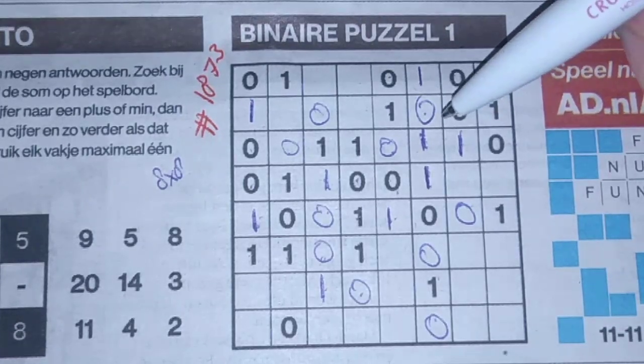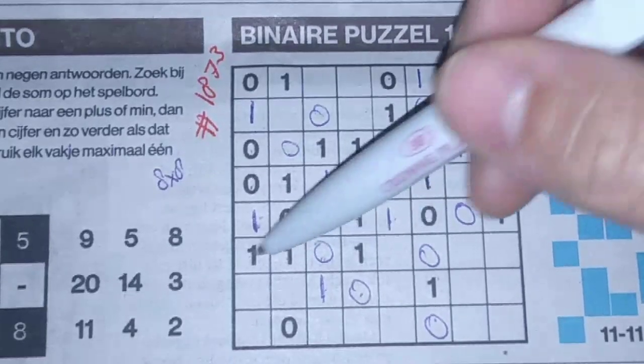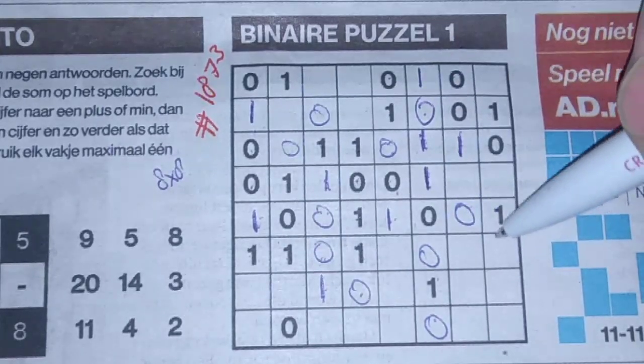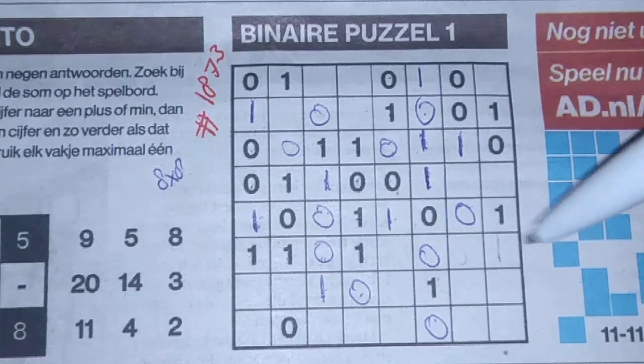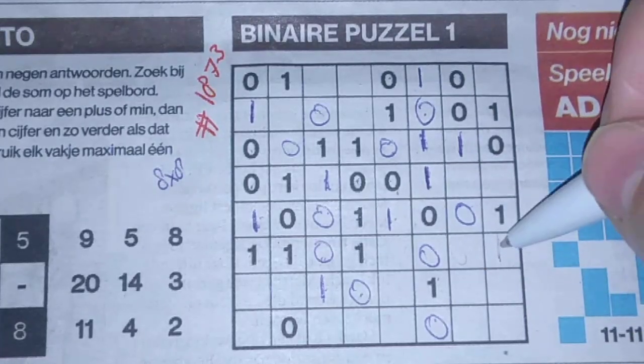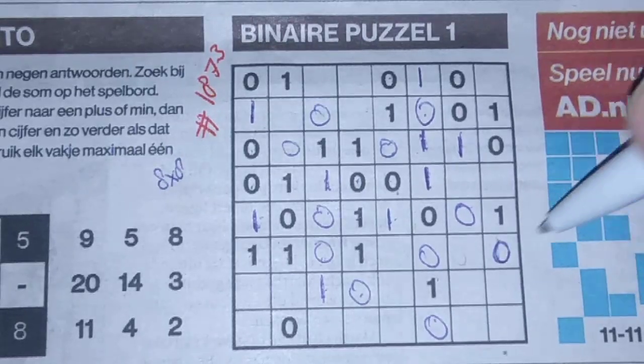Then do we need to compare? 1, 2, 3, 3 1s. If I place number 4 here, then we have 3 0s in a row. Not allowed. One of the rules. So this cannot be a 1, this should be a 0.